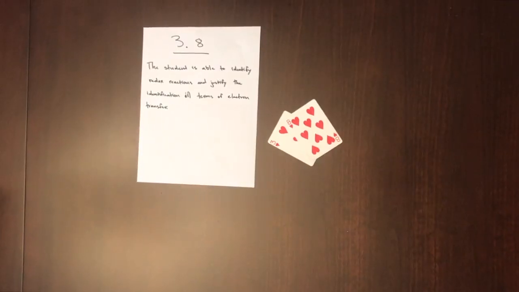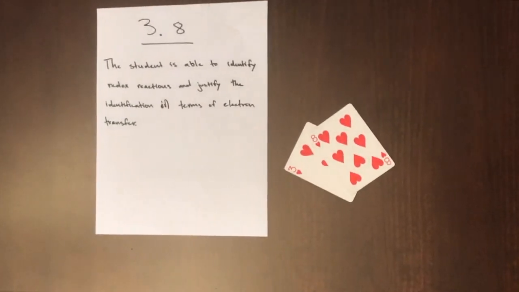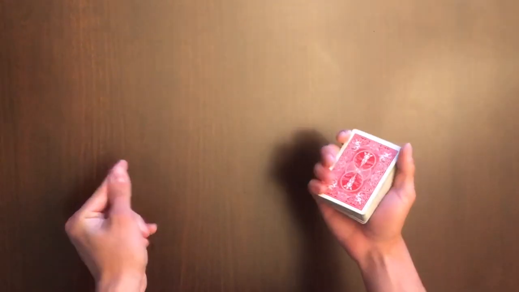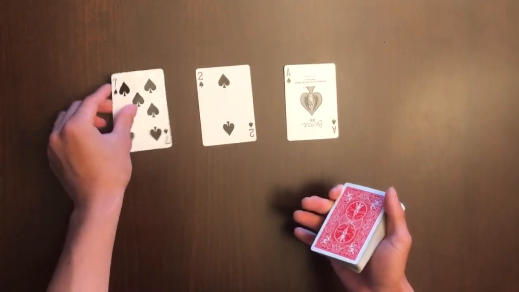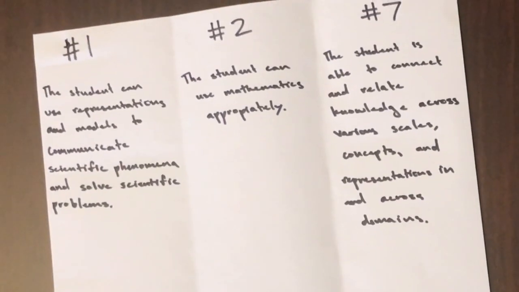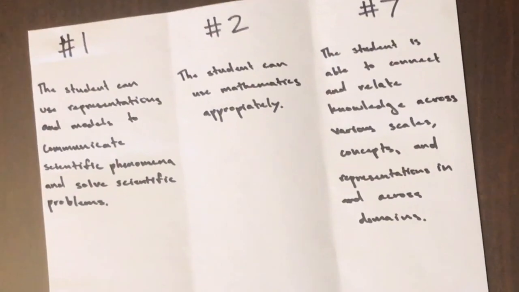My learning objective is 3.8, and it states that the student is able to identify redox reactions and justify the identification in terms of electron transfer. We will use science practices 1, 2, and 7. 1 will be used to make 3D models of redox reactions, 2 will be used to balance redox reactions, and 7 will be used to connect our topic to electrochemistry.